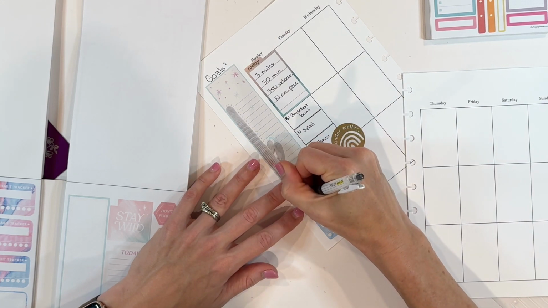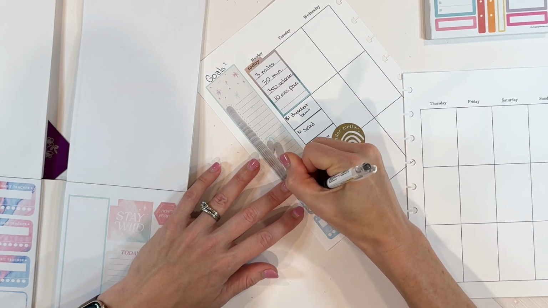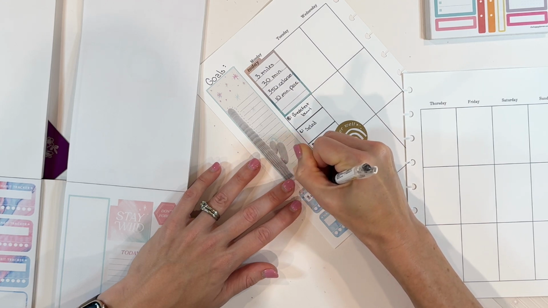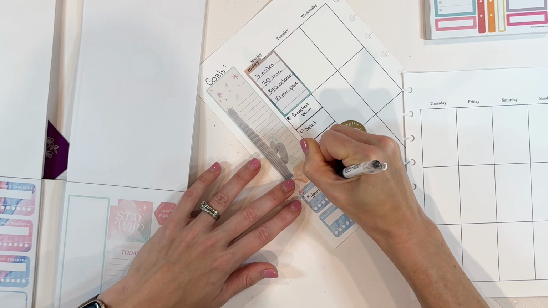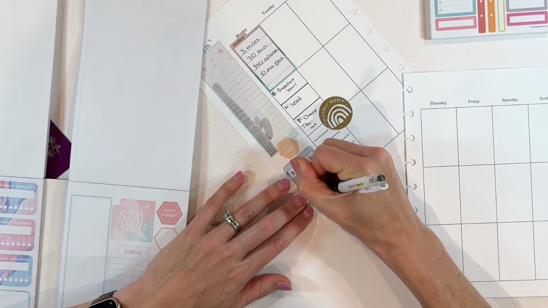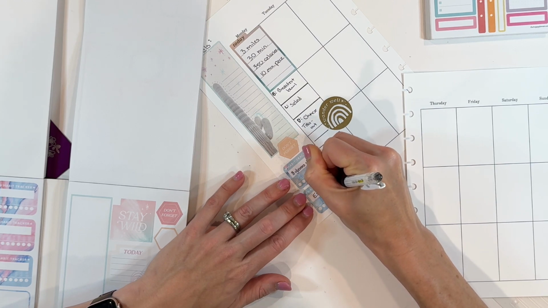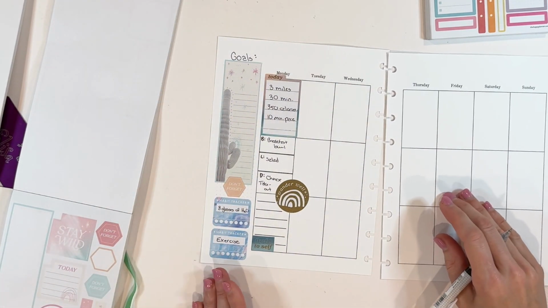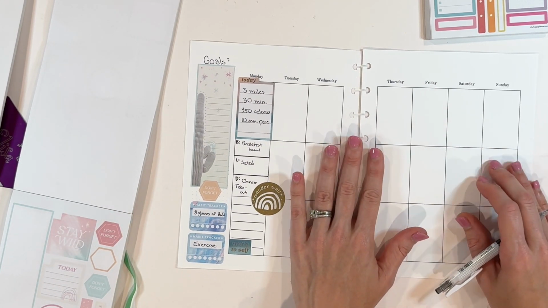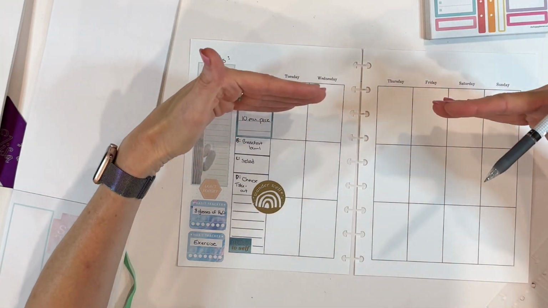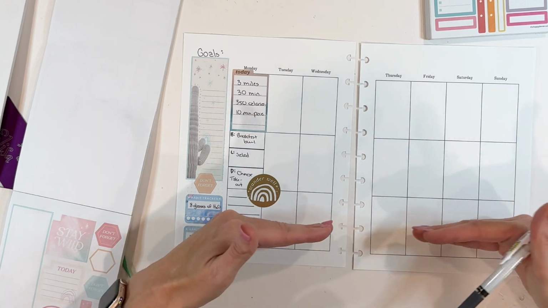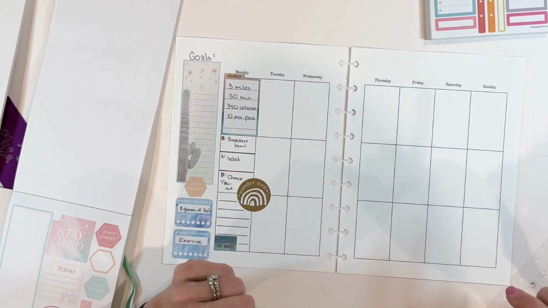And then 8 glasses of H2O. And then this one might be exercise, like marking off the days that I exercise. So you can track it in a more minimal way like that if you're not wanting to use your whole spread for that particular purpose. We also talked about when I was doing scheduling tasks miscellaneous, it would be very easy to track some miscellaneous things like wellness and fitness down here at the bottom.